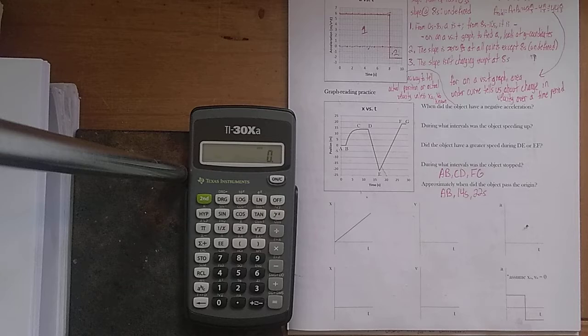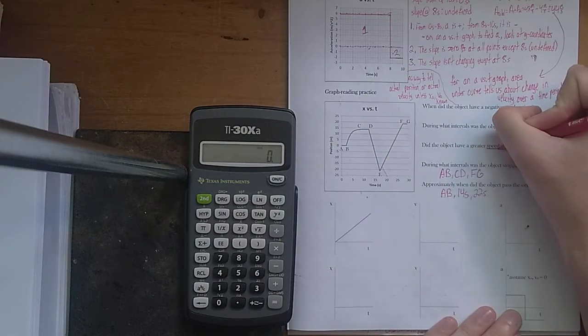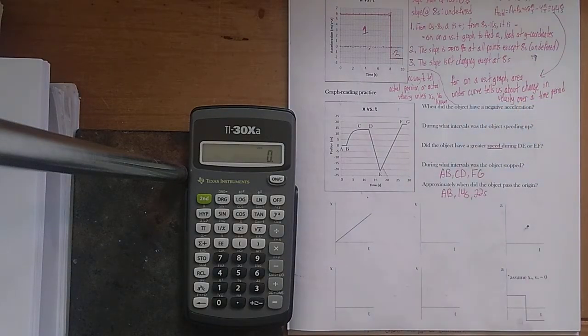Third question is an interesting one. Did the object have a greater speed during D to E or E to F? And this is a little tricky because it says greater speed. And we have to remember the difference between speed and velocity here. Remember that velocity is a vector, so direction matters. So it matters whether it's a positive or negative velocity.